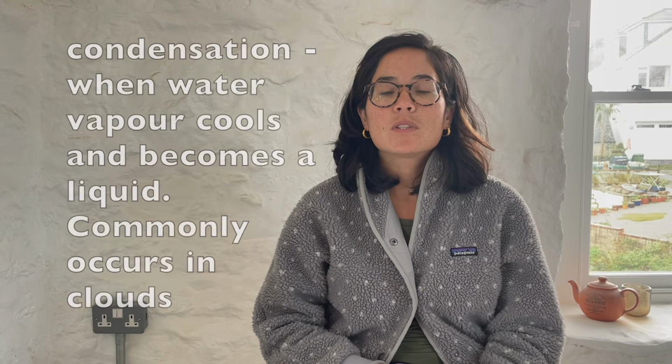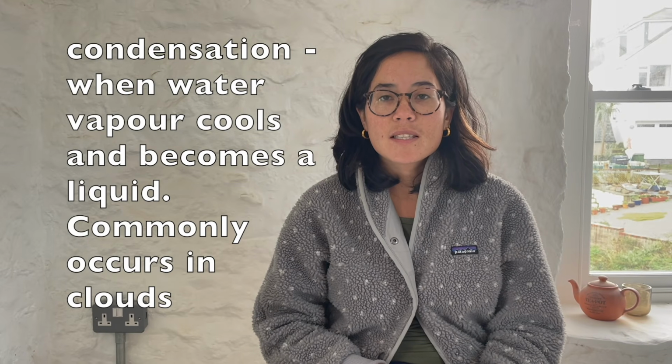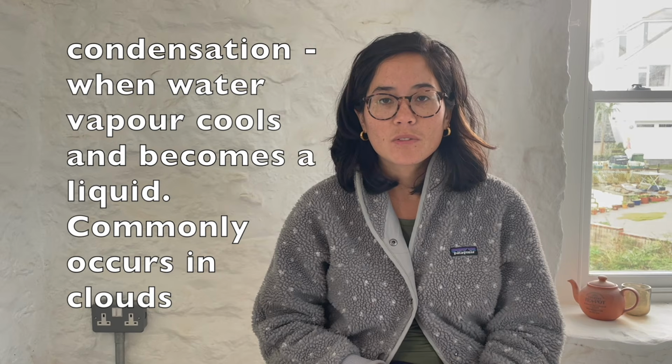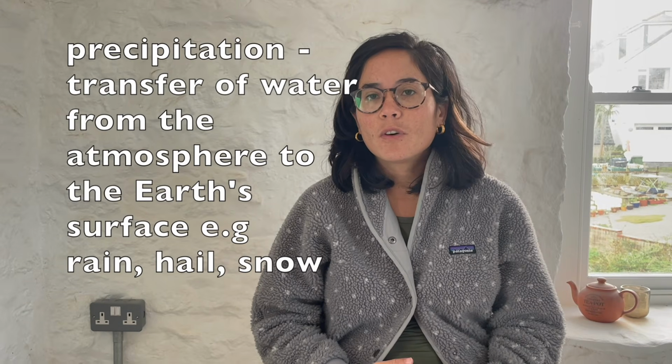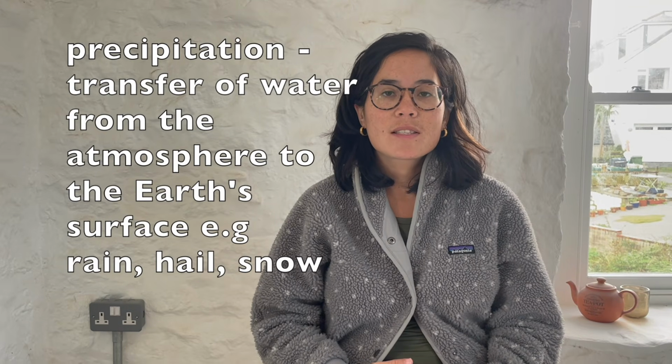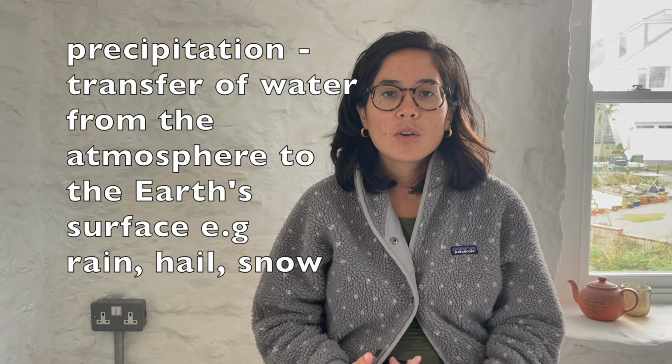Condensation now, which is the opposite of evaporation, that's when that water vapour cools and condenses, turning back into a liquid, and that's what you often find occurring at clouds. Now, precipitation, that's effectively when water transfers itself from the atmosphere to the Earth's surface. So it includes things such as snow, rain, hail, that sort of thing.